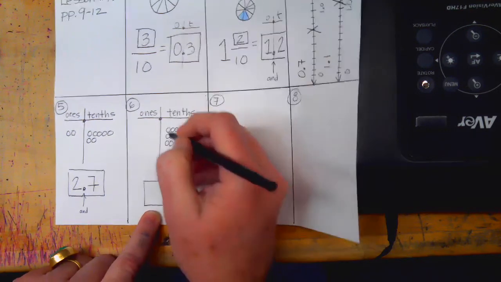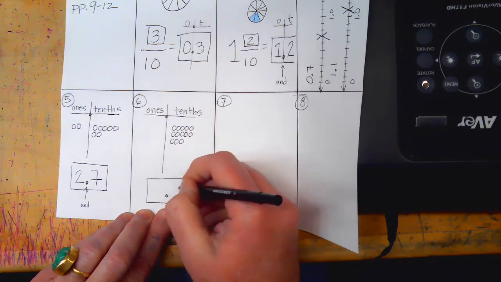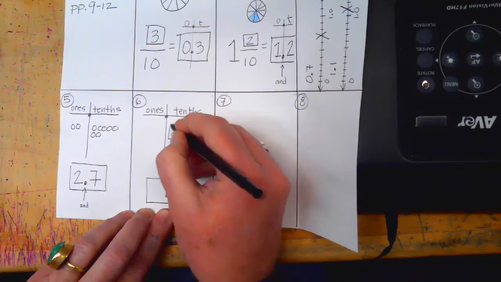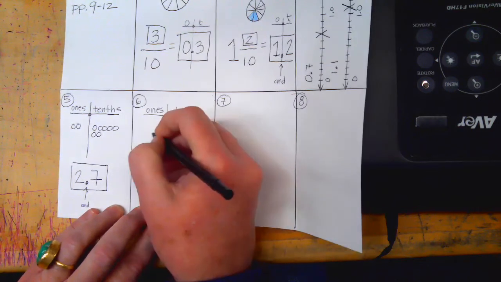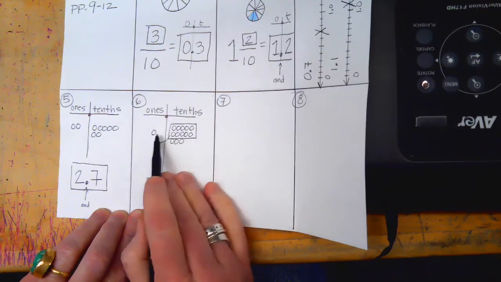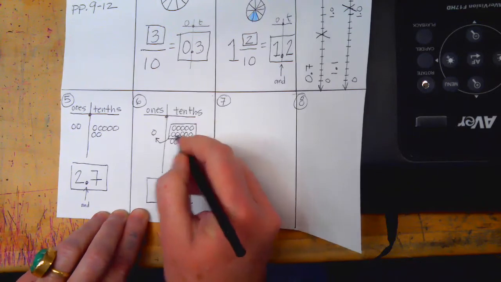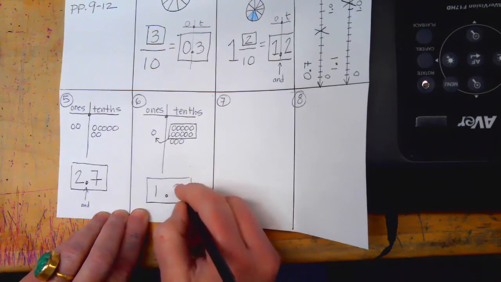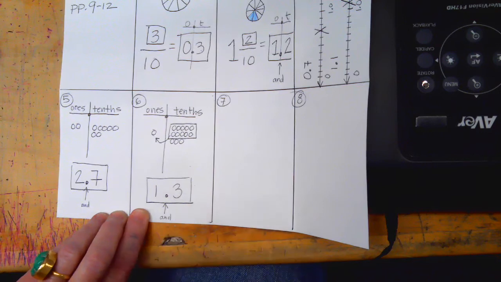So if I look at this one and I think about regrouping, I cannot have 13 in one place. Our number system says, hey, if you have 10, you have to cash it in, right? So that means I'm going to have 1 over here. These tenths, 10/10, are worth 1 whole, 1. So this would move over and I would have 1 there, and then I would still have these 3. So my number is going to be 1 and 3/10.